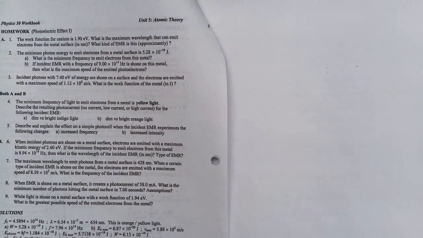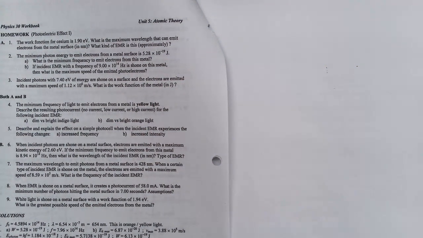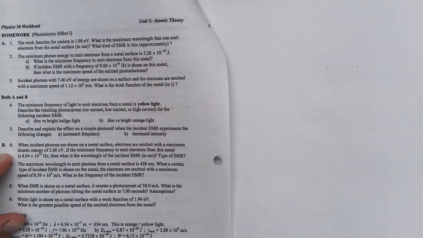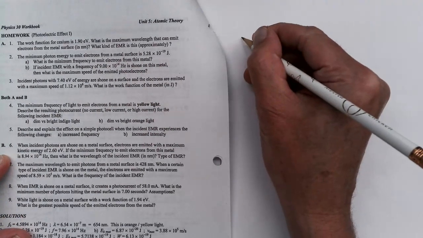Okay, Physics Theories, Mr. Thompson here again. We're working on page 100, photoelectric effect number 1, or part 1, and I'm going to do a few questions from part B here. So question 6, let's start with that one.